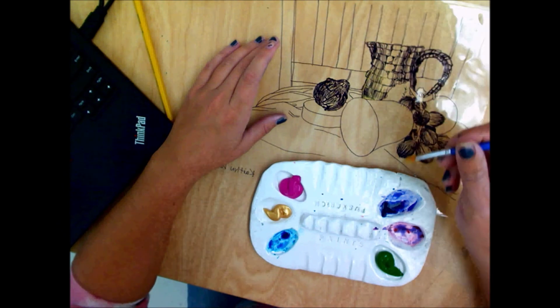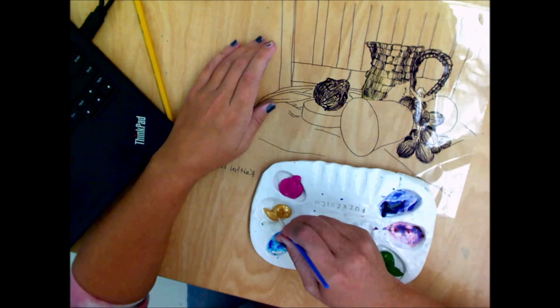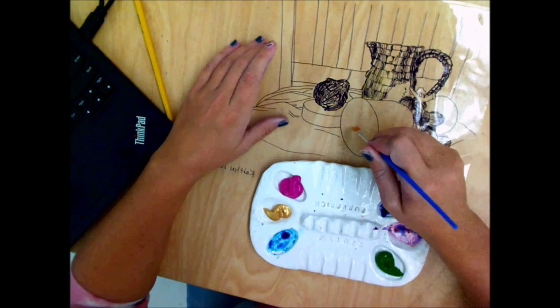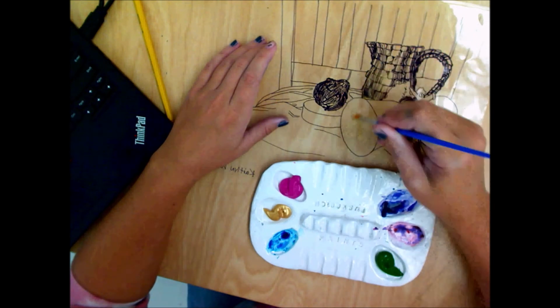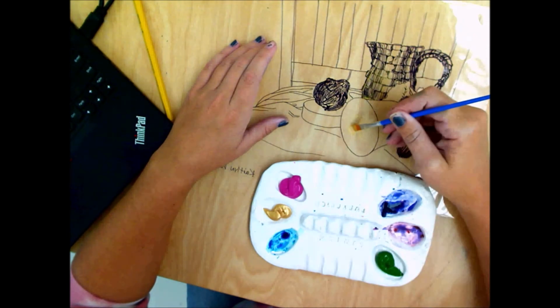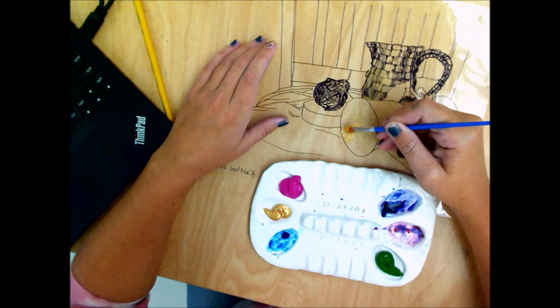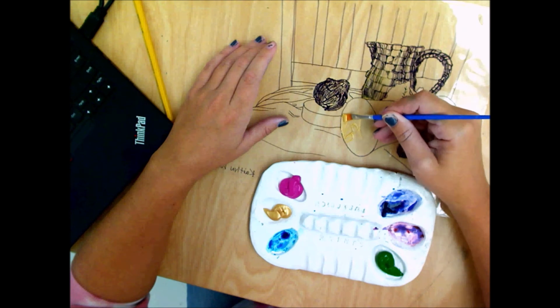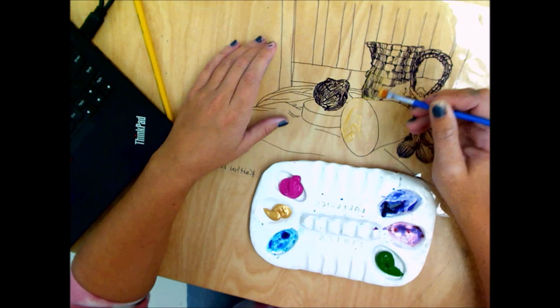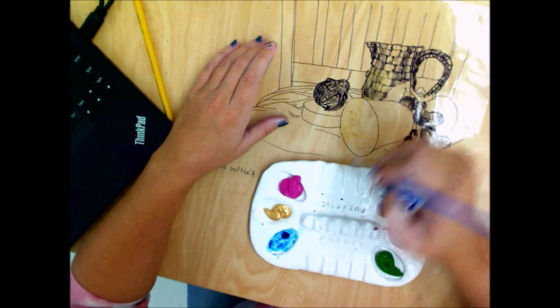I think actually what I would like is this gold on this cup. Maybe it'll give it kind of a see-through effect when we do our foreground and our background. So I'm going to go ahead and switch gears. I'm going to let that dry and clean that off later and paint something else.